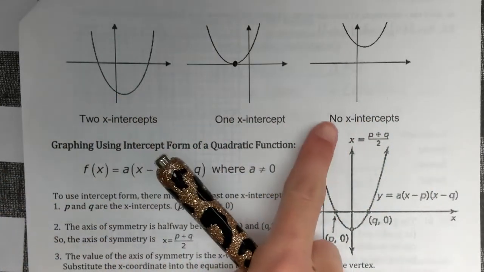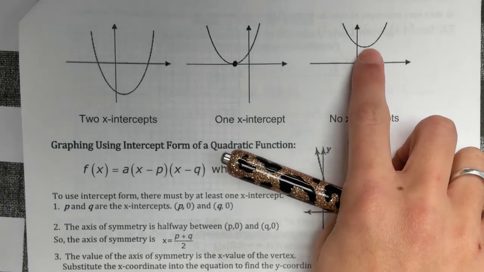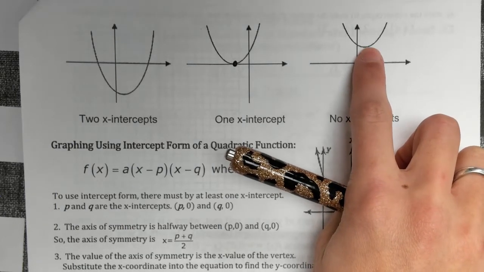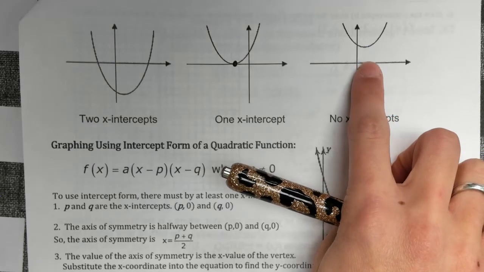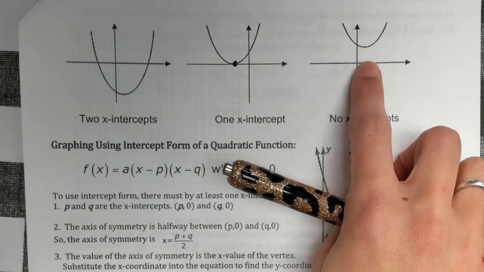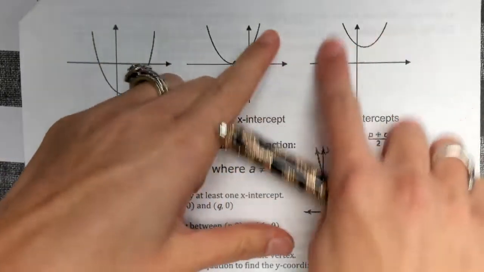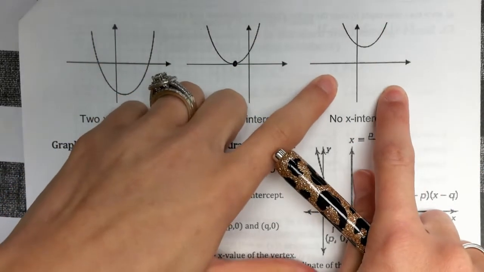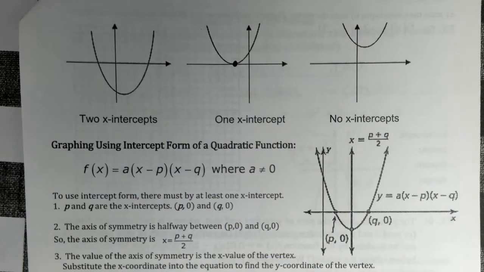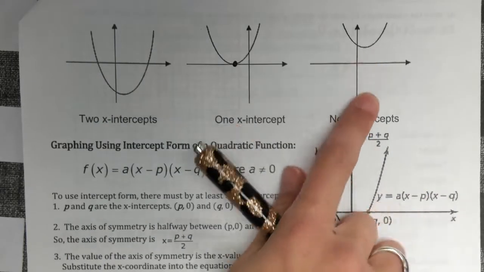If you have no x-intercepts, then it's going to be either all above or all below your x-axis. We're going to get into a section later on in the year with imaginary numbers, and this is a situation where you have two imaginary roots. So we're going to get to that, but for right now, that's all you need to know.